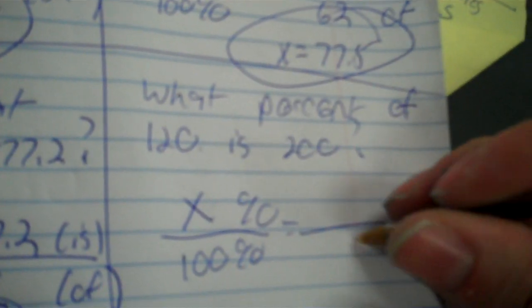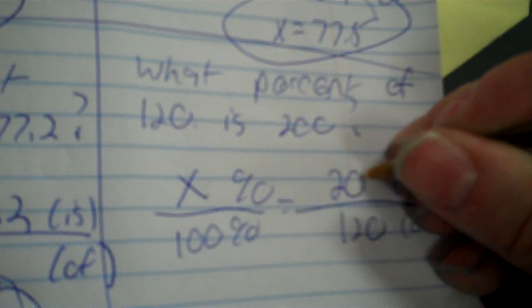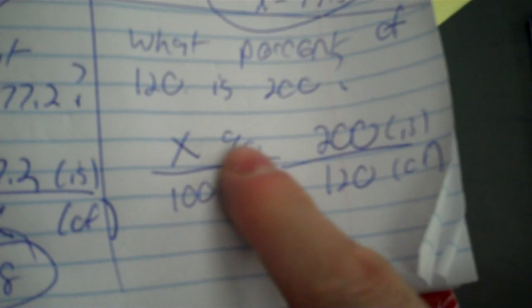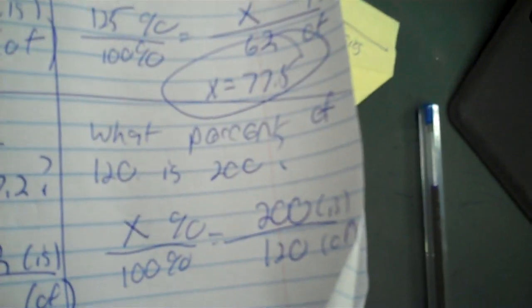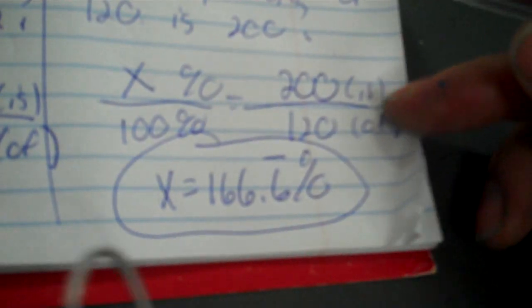After of, we have 120, and then we have 200 out of 120. Now that's just a percent bigger than 100. So 100 times 200 divided by 120, and I come up with 166.6 repeating. There's my percent.